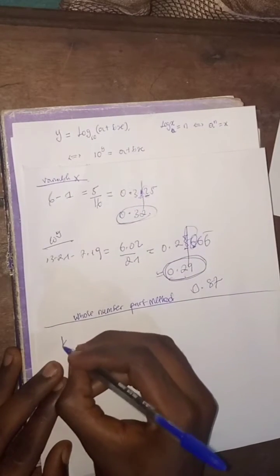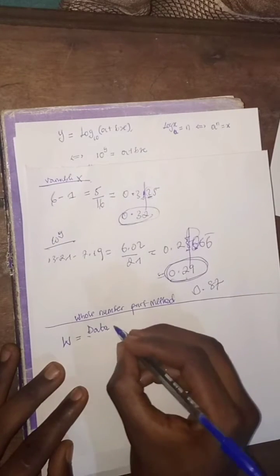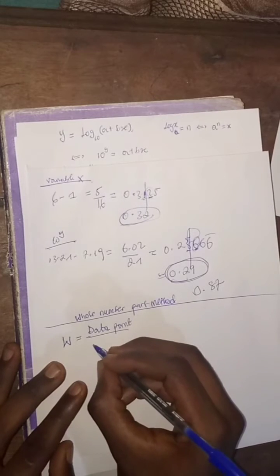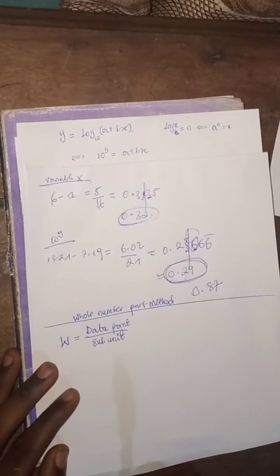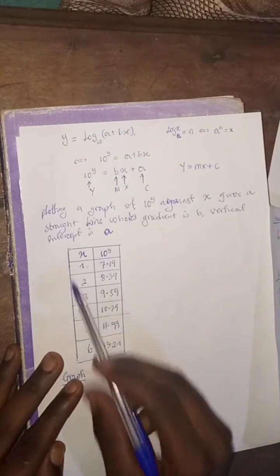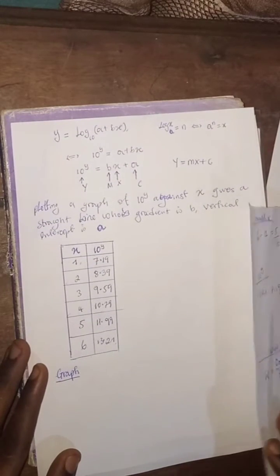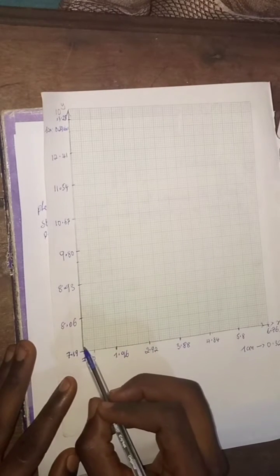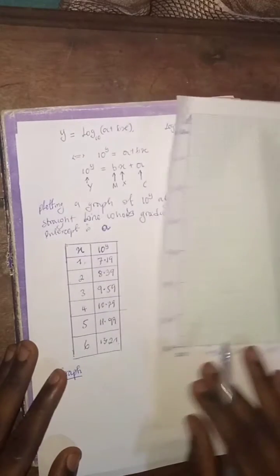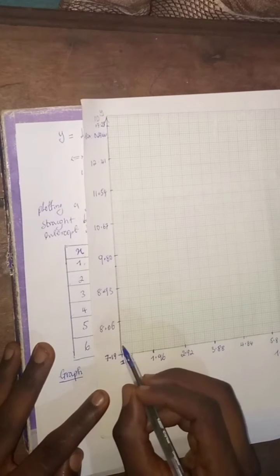Now, the whole number part W is given by the data point divided by the subunit. This data point is the value you want to plot. These points like this, that's my data point. Then the subunit is what I use. The subunit is on your graph paper. If you look at these graduations here, you will see some small lines there, right? Since I've chosen 1 centimeter to represent 0.2 unit, these small lines here are what I call my subunit.